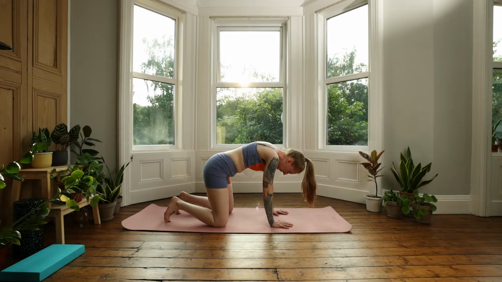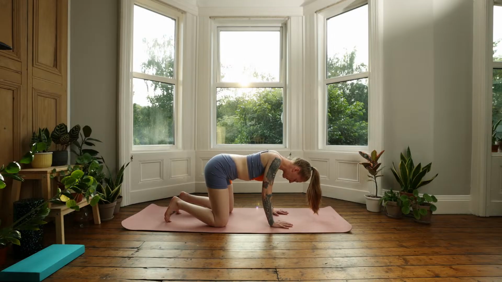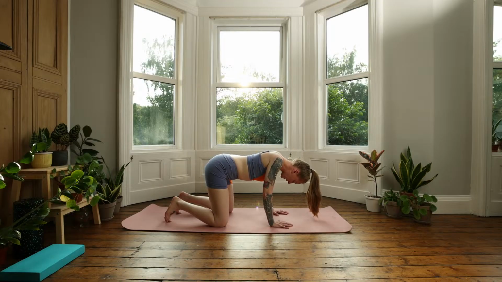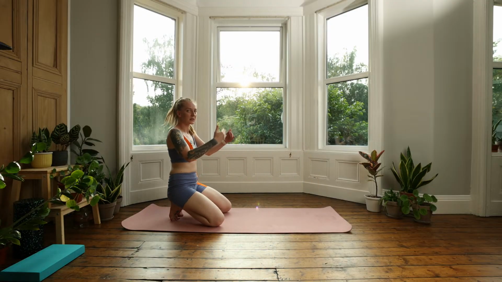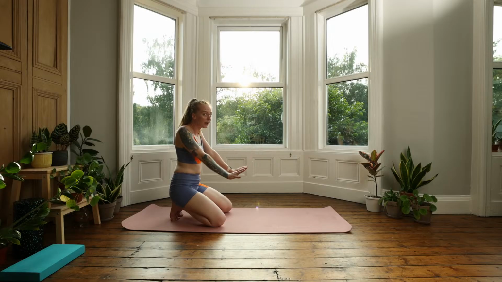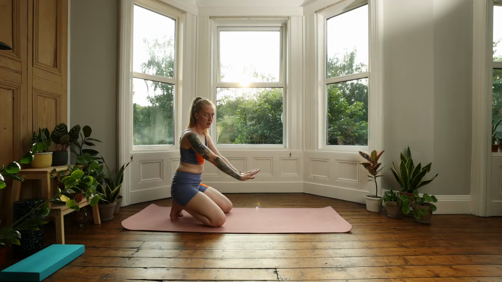So pushing up and then sinking down. Push up, sink it down. And then we're gonna try to combine all of those movements into some scapular rolls. So we're gonna try to roll through the shoulder blades while we're in that tabletop position, both directions, which can be quite challenging.